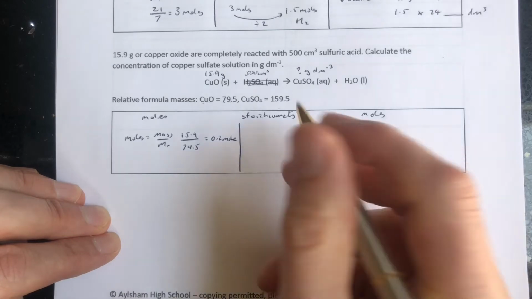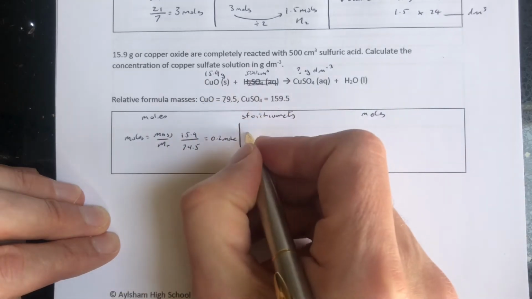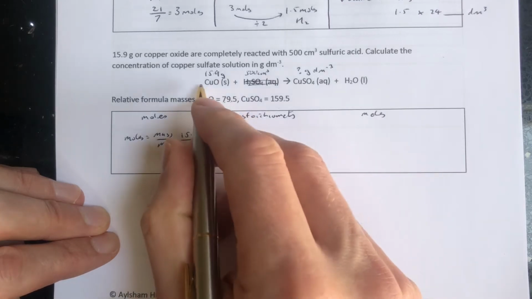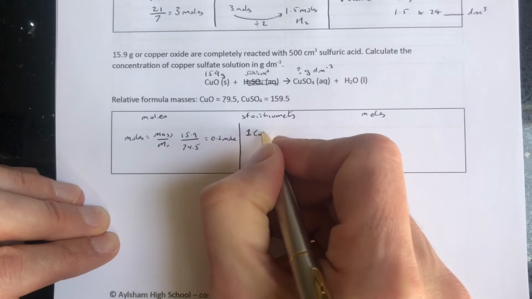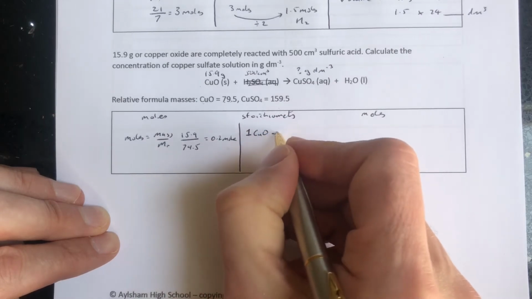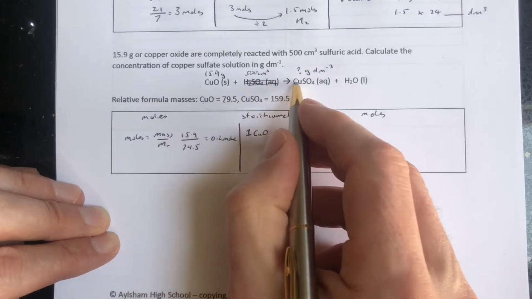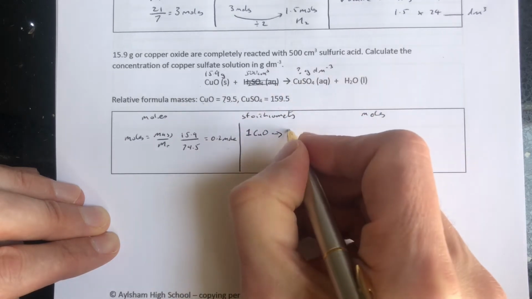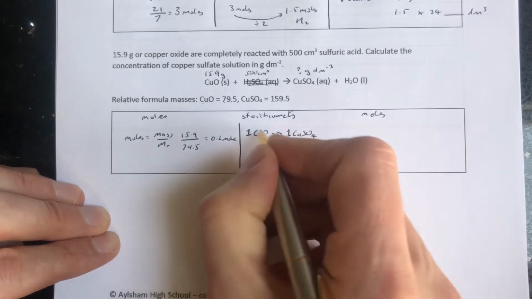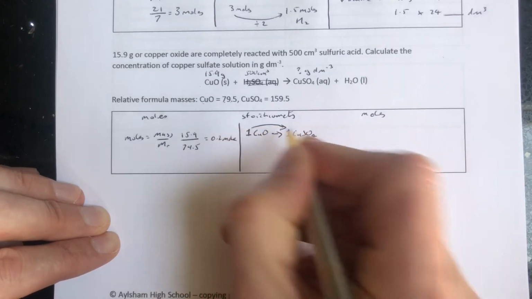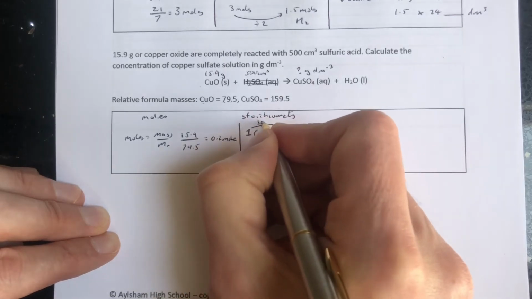Okay, so stoichiometry, we've got copper oxide. There's no number before the copper oxide, so we can assume it's a 1, because if there's never a number there, it's always a big number 1. We've got at least 1 because we bothered to write CuO out. And that's going to make, we'll cross that sulfuric acid, it's going to make, and there's no number before the copper sulfate, so there's 1 copper sulfate there. So our stoichiometry is quite easy here. 1 makes 1. It's the same, so we can write same on top of that arrow.